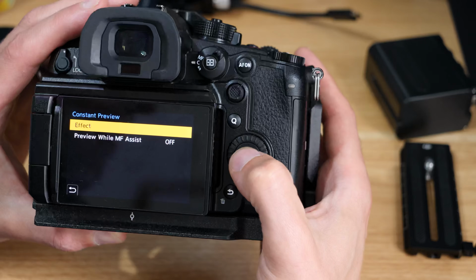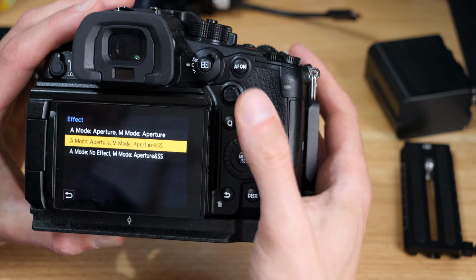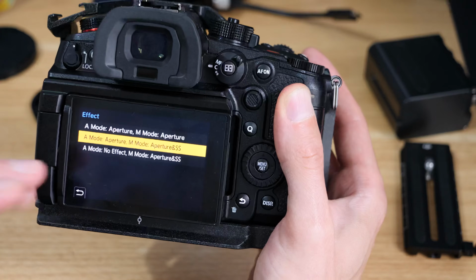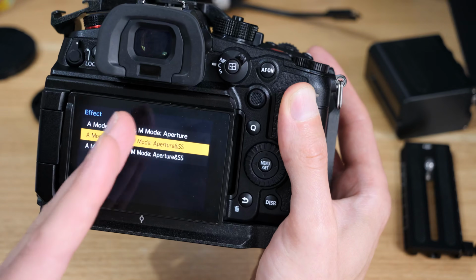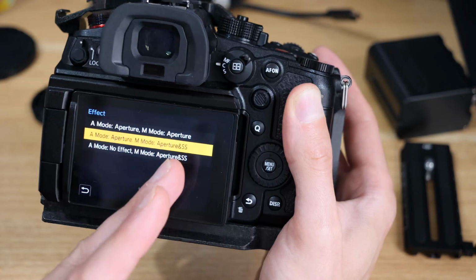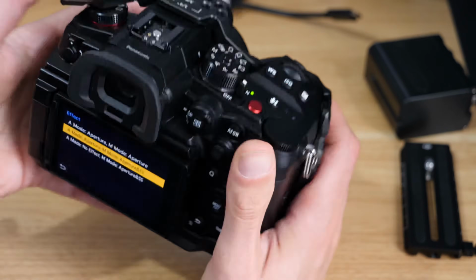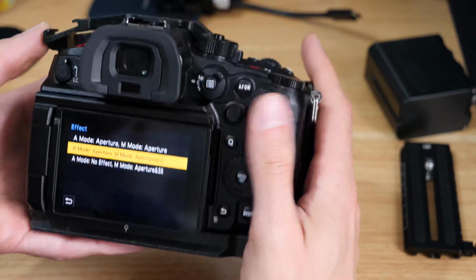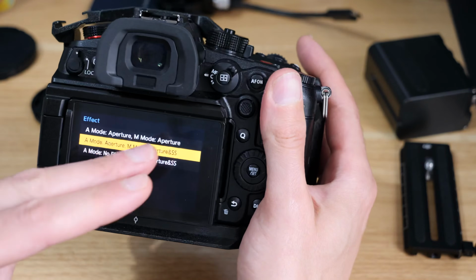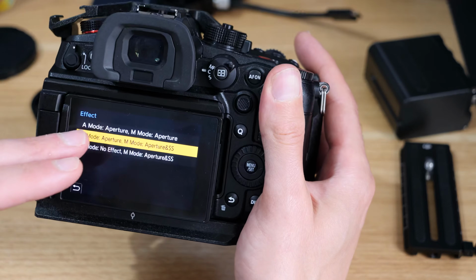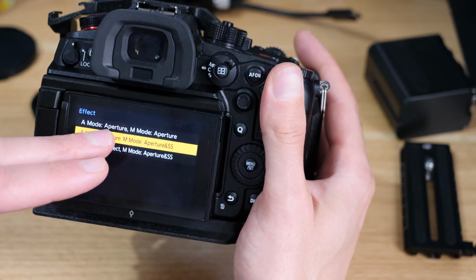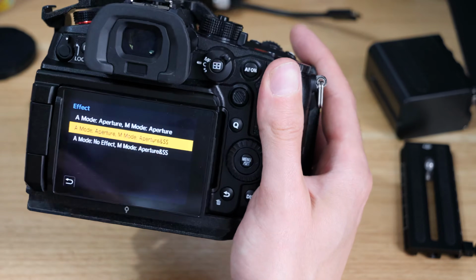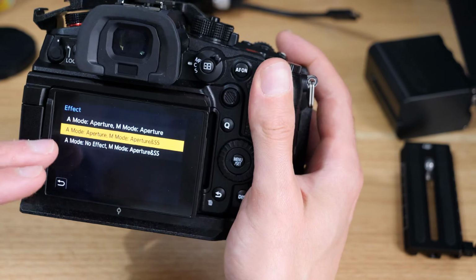We've got effect under constant preview. This is a little bit confusing how they've laid this out, but essentially you've got A mode and then M mode, and then there are options in between. Obviously A mode is aperture priority on the top, M mode is manual on the top. It is telling you what each one does. The top one, A mode, will give you a constant preview of the aperture, so the depth of field of the shot that you've got set up, and M mode will do the same. It will do an aperture preview.